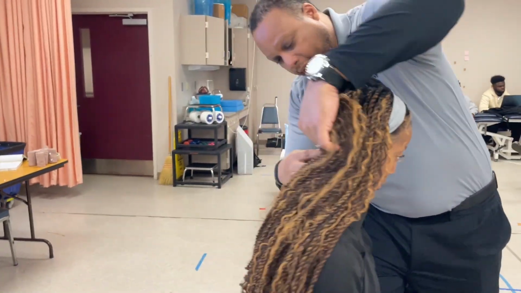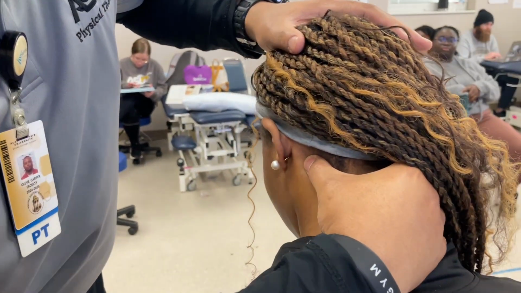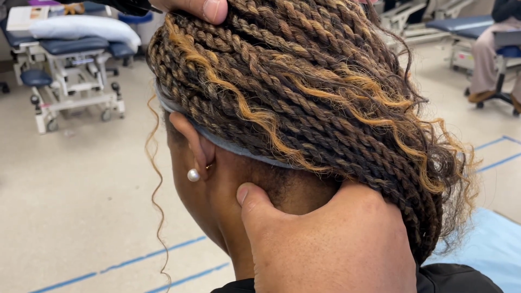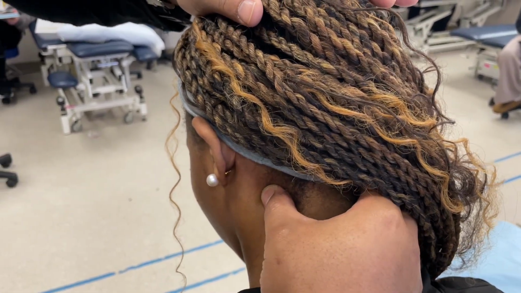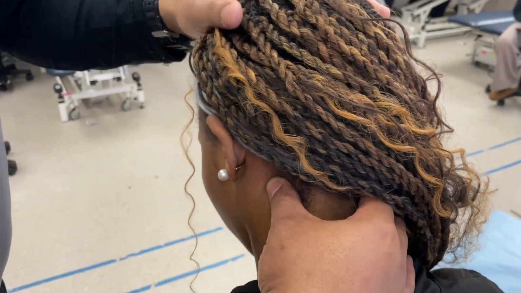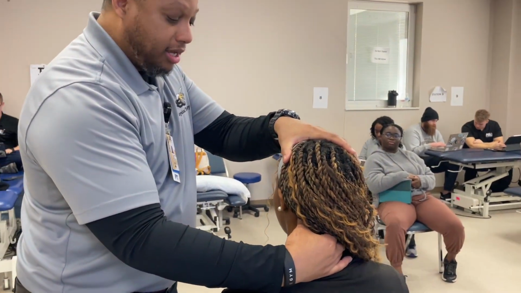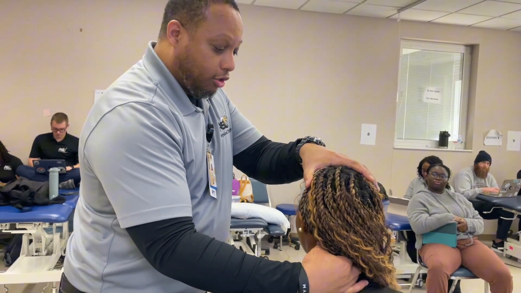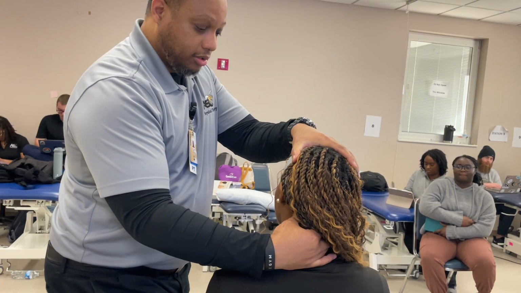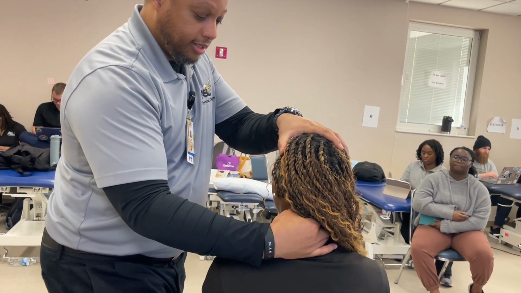You could come and look back here too. So at the mastoids, I know right now I'm on the atlas. I'll drop right down here. Now I'm stabilizing the axis, C2. So now what am I going to do? I'm going to keep her in neutral and do a subtle side bending, while I'm stabilizing C2.